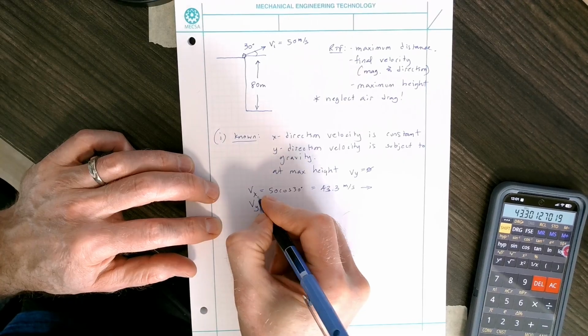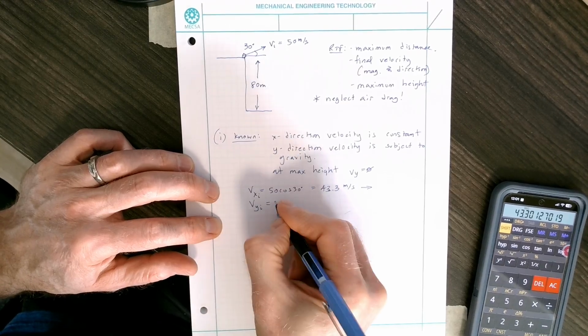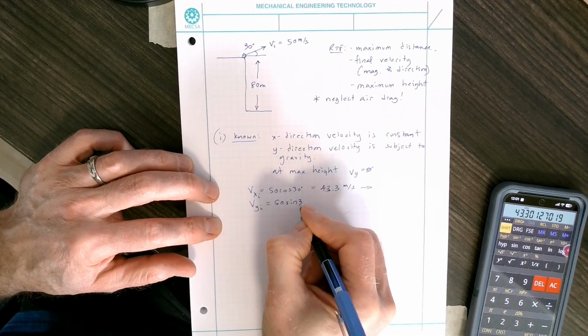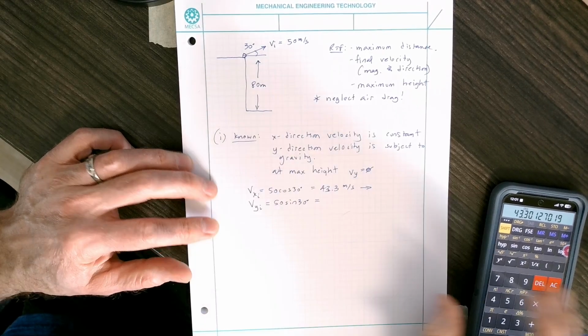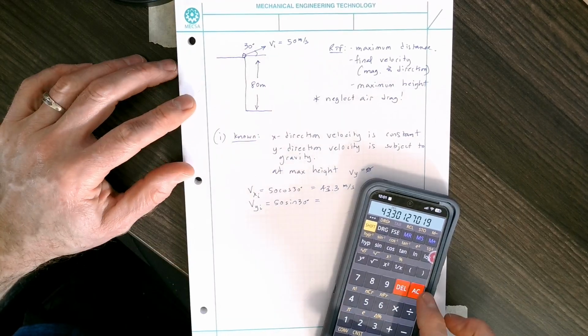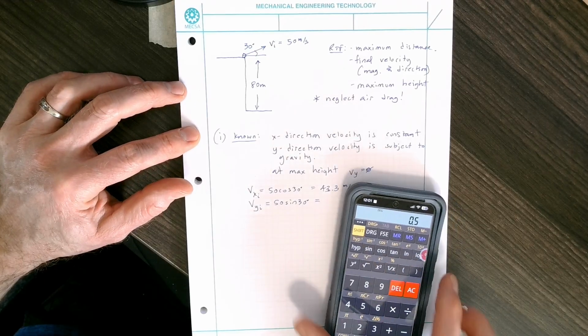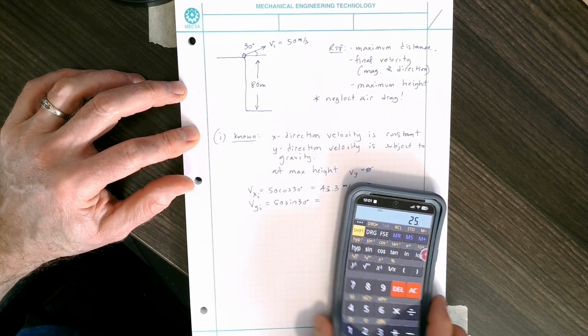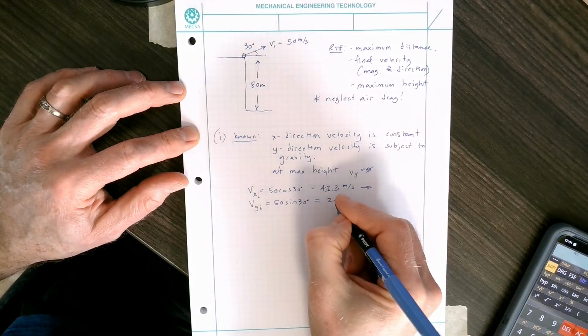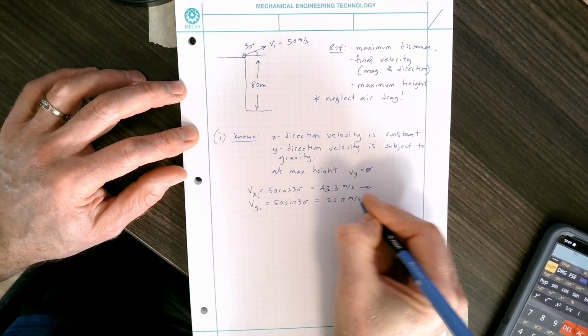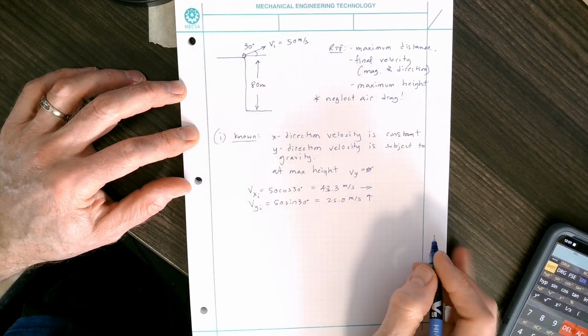Vy, and that's Vx initial, Vy initial, 50 sine 30. And of course, that's going to be upwards. So that's going to be initially a positive number, but that's all we know right now. 30 sine times 50, 25 meters per second straight up. 25.0 meters per second straight up. Okay. Here's one.